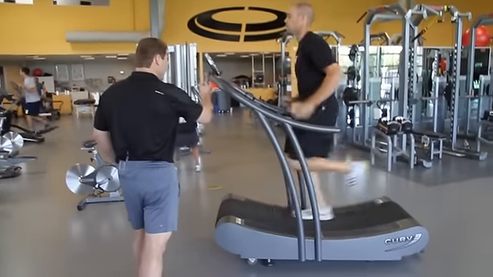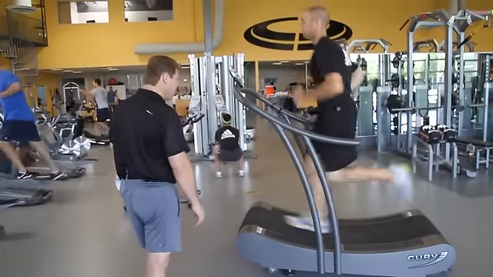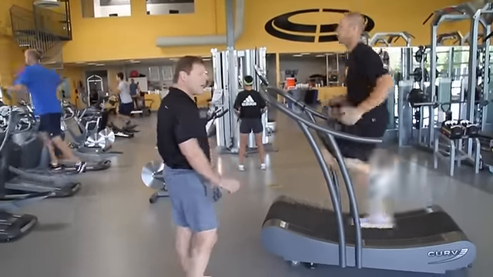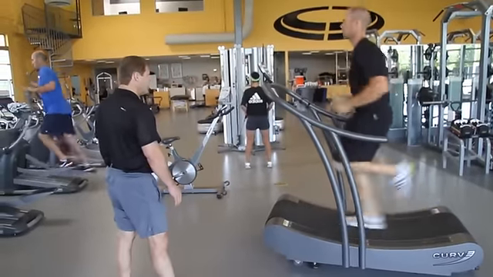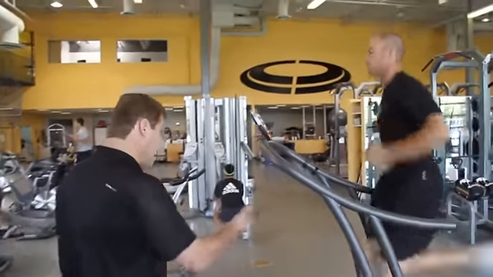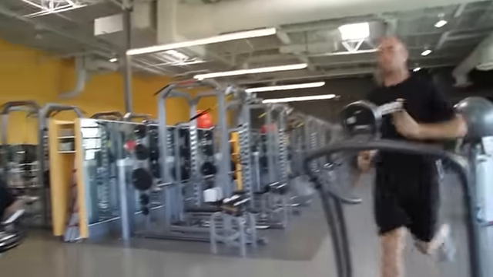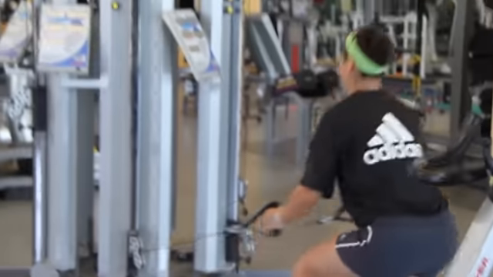Trying to keep that speed up there. Pick that speed up just a little bit more. We're doing roughly a 30-second circuit right now. Keep it up there. Keep that speed up. Good. Good form, good technique all the way through.